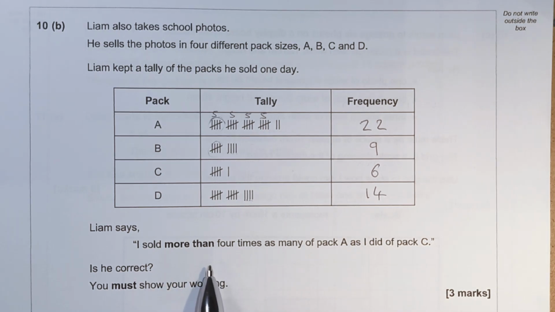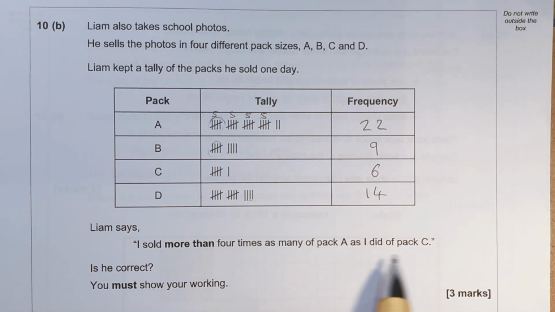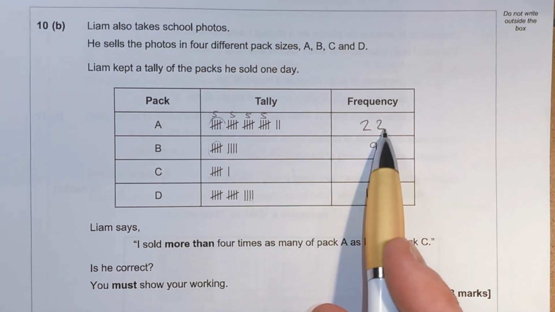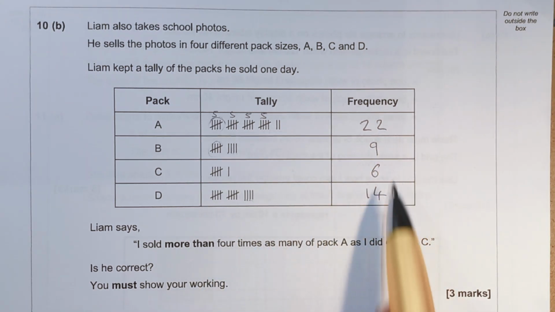Liam says, I sold more than 4 times as many of pack A as I did of pack C. These questions sometimes can be worded in a really horrible, messy way. What they're trying to say is that they think that the answer to A is more than 4 times the answer of C.